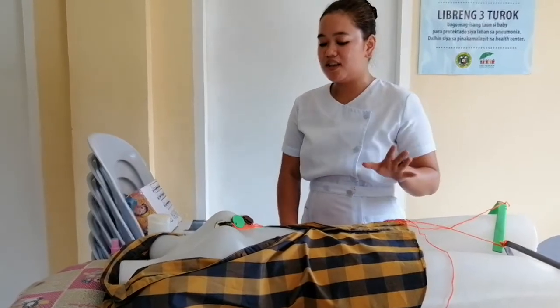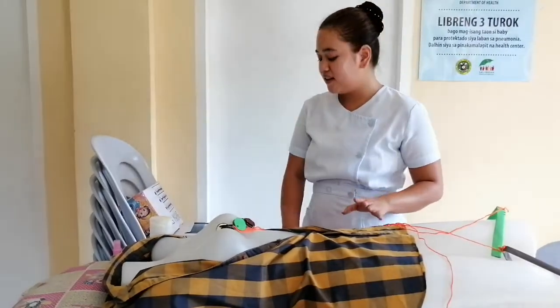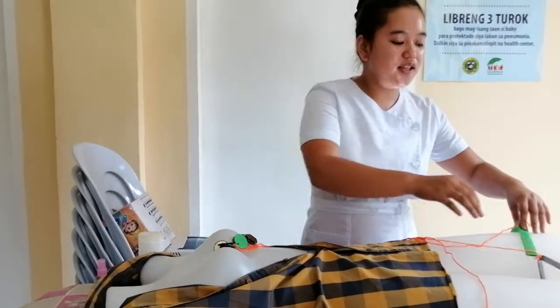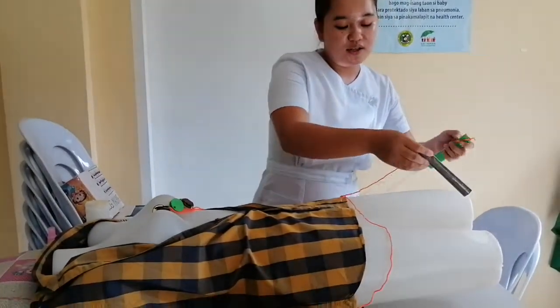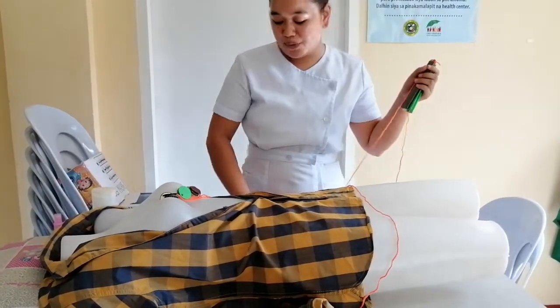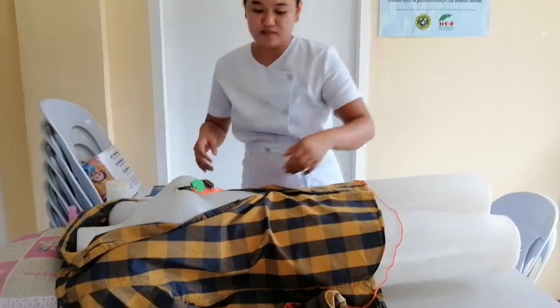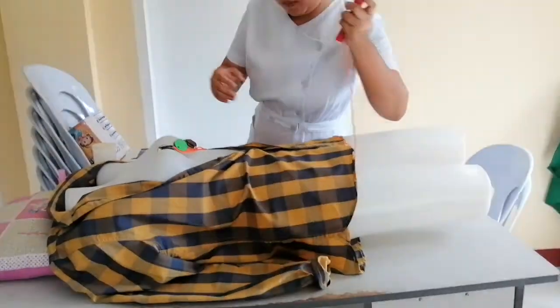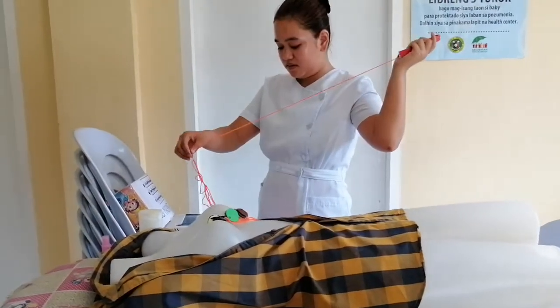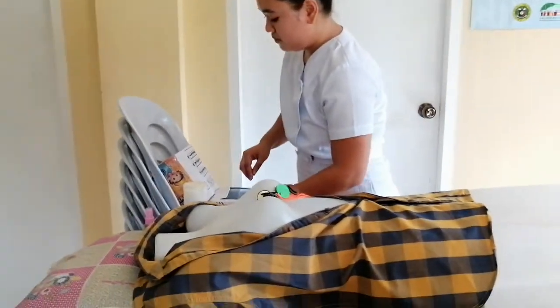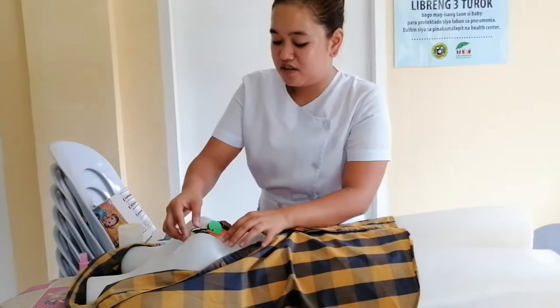So assume that the procedures are already done, and you are now going to remove all the leads you have placed on the upper and lower extremities. Then remove.